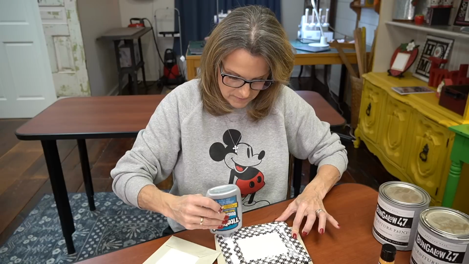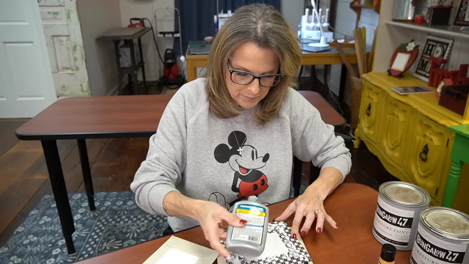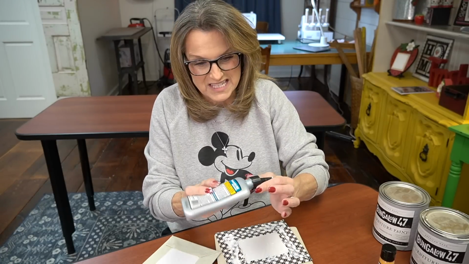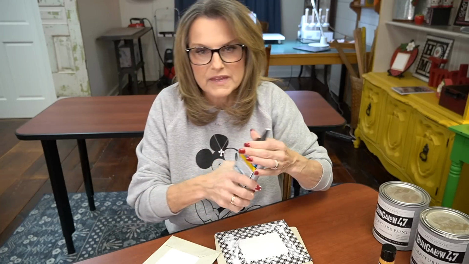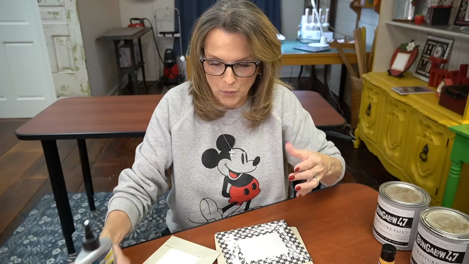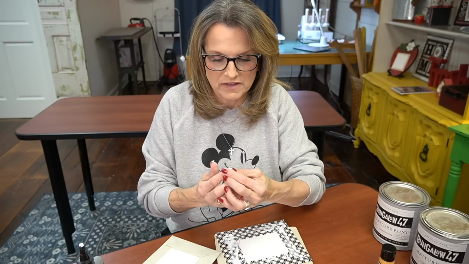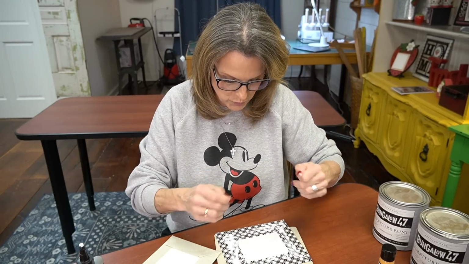The Quick and Thick product does set up fast, so it's nice to use. It's especially what I use with the wood pieces. It's my favorite. It's my favorite glue.